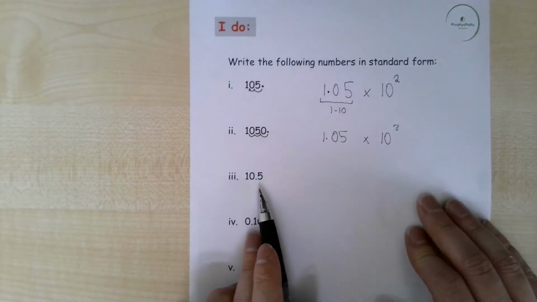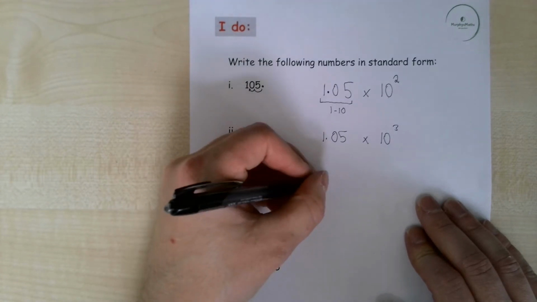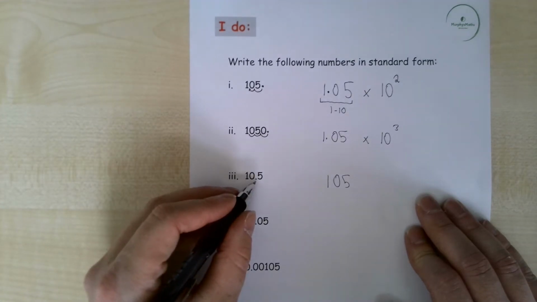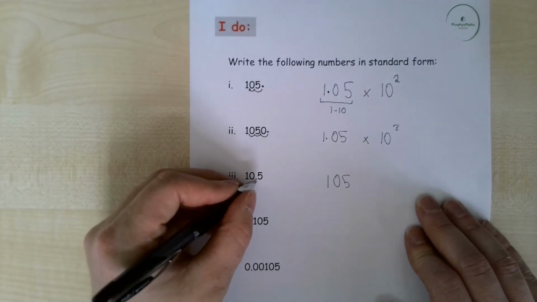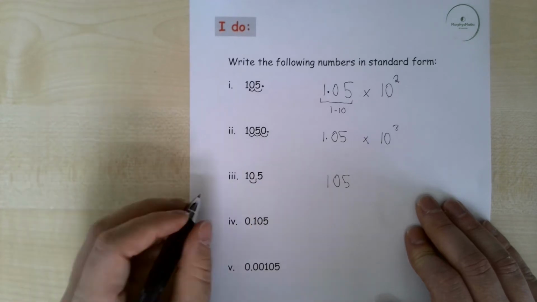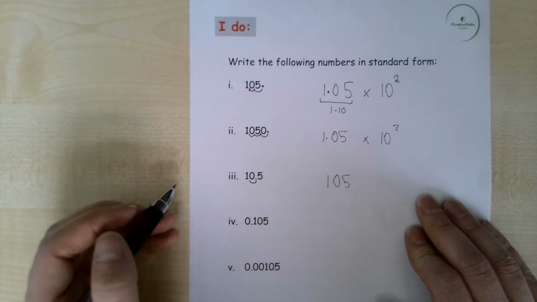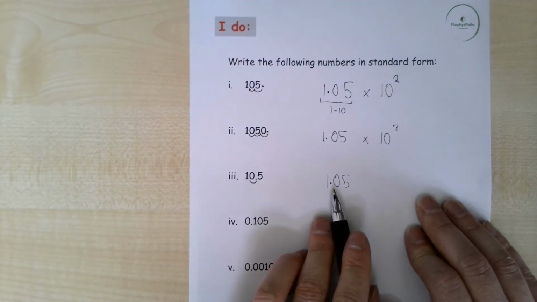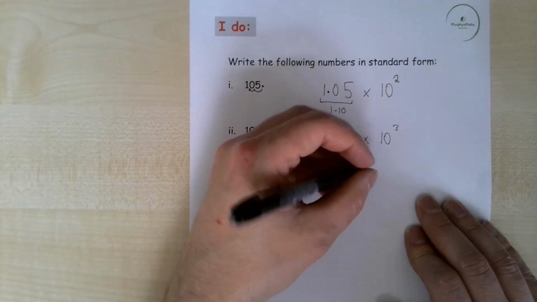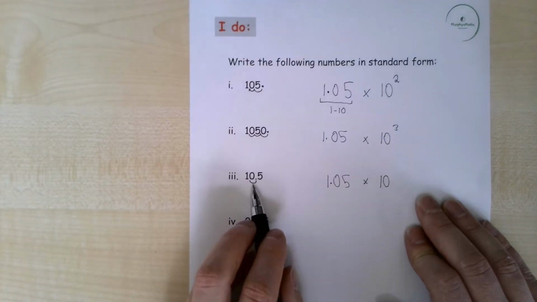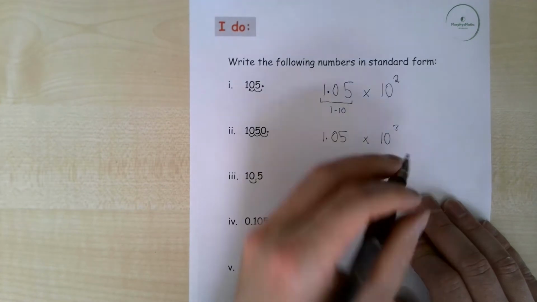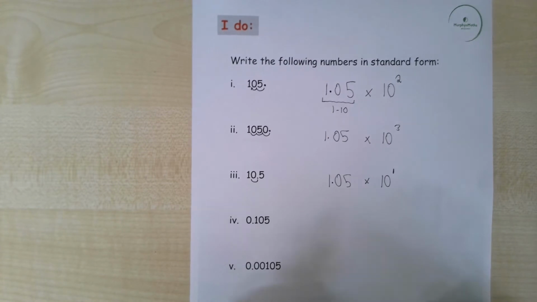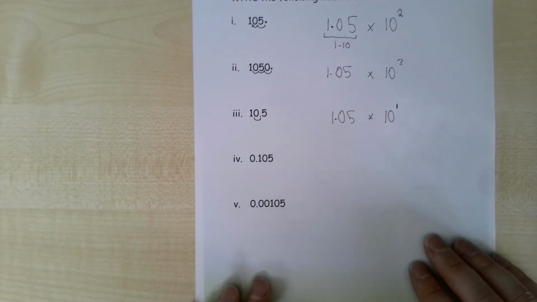Here we've got a slightly different example. Same digits, so I'm going to have 105 in my answer. But this time the decimal point is here. So we're going to have to move it just the once to get it between the 1 and the 0. And again, the only reason I want it to be between the 1 and the 0 is because it makes this between 1 and 10. It's multiplied by 10. We moved it once, so we can leave it as 10, or if you wish, pop in a power of 1 there. Hopefully you're getting the idea of it now.